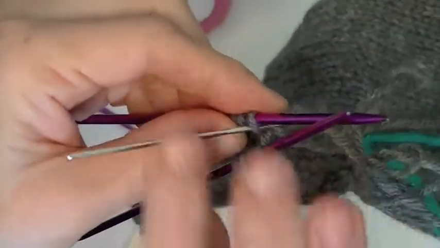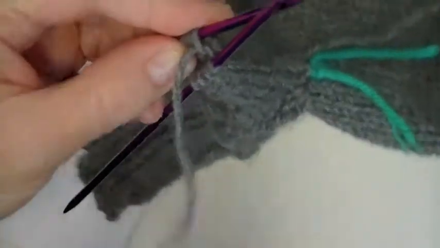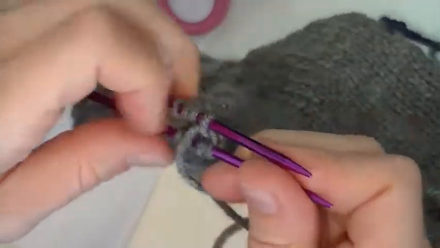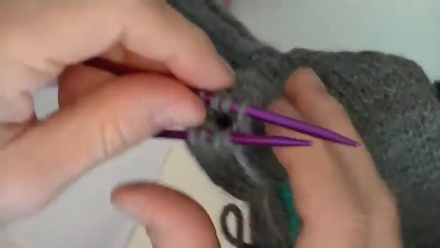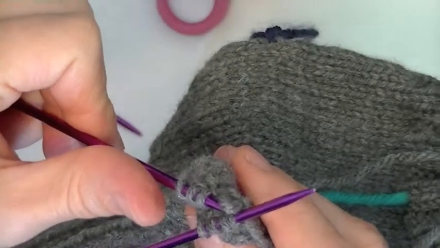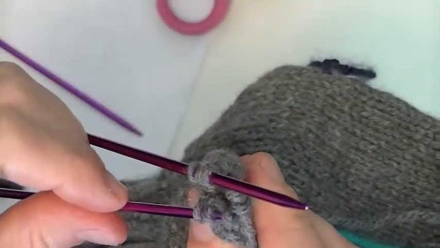Then I bring the yarn around between the 2 needles, pulling it down, and insert purlwise in the stitch in the front. Then I remove the 2 stitches that I just worked on from the work.